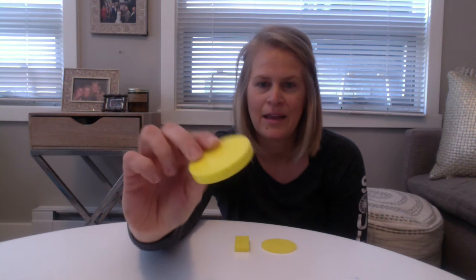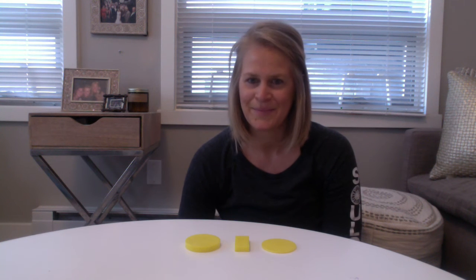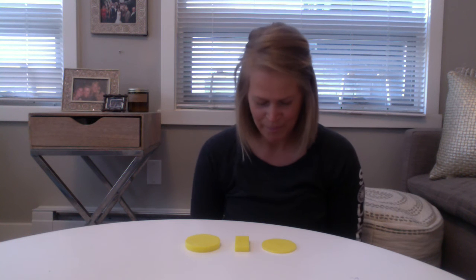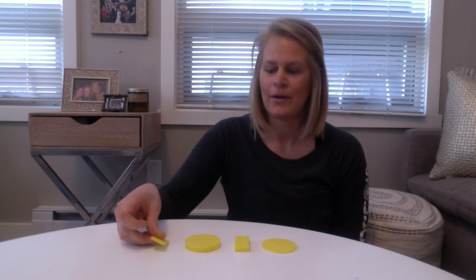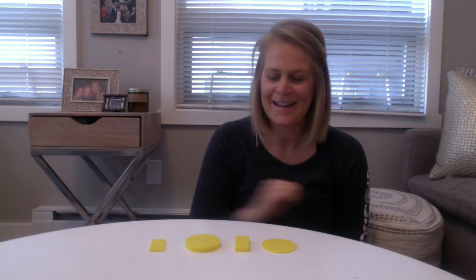A big, thick, yellow circle. What's my rule, pre-K? You think they have to be yellow? All right, I'm going to add one more shape. See if you can figure out. What's my rule? It has to be yellow. Okay.